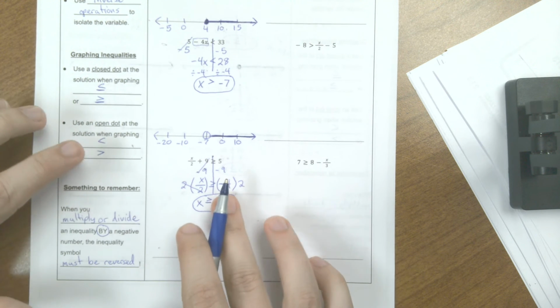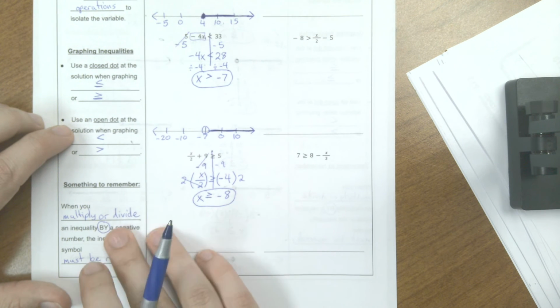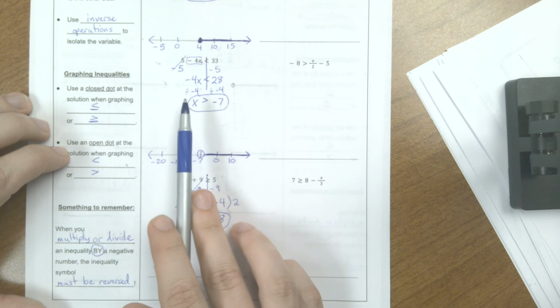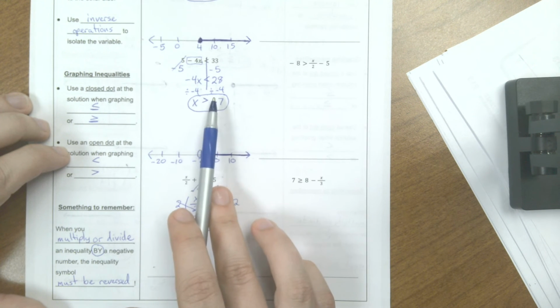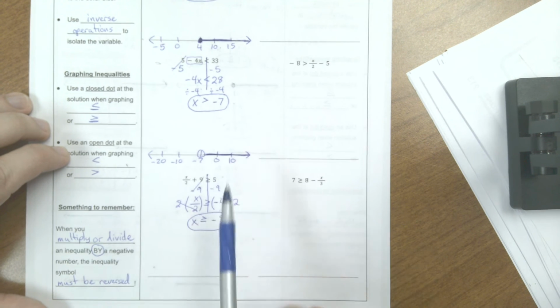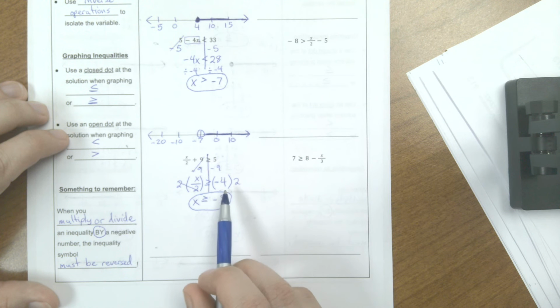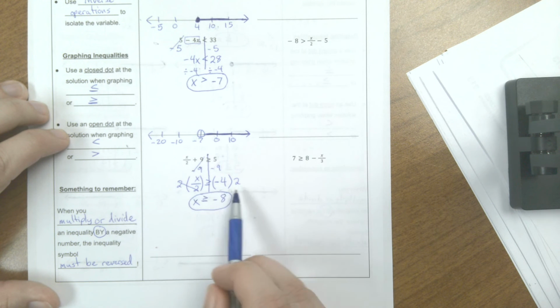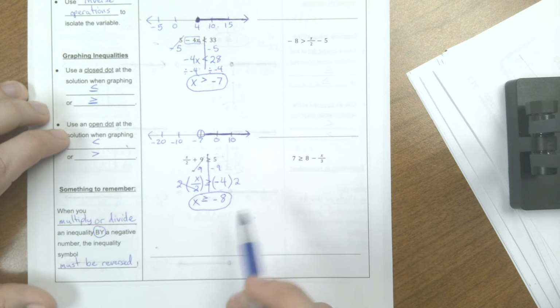That's why I like this problem right here, because a lot of students normally get confused with this rule. But it's only when, like up here, we were dividing by -4 on both sides. The negative was on both sides. So that's why we reverse the symbol. Here, we don't have to do it because the number that we're multiplying by is positive on both sides.